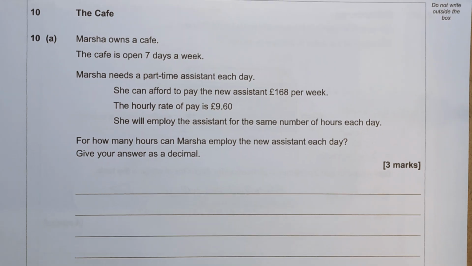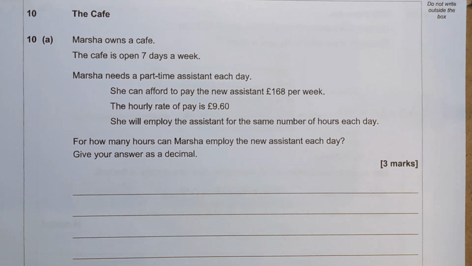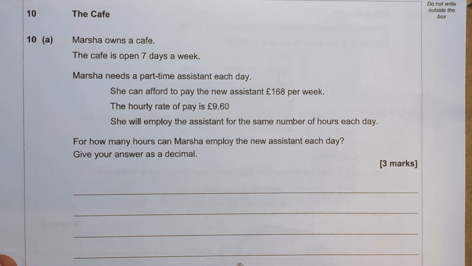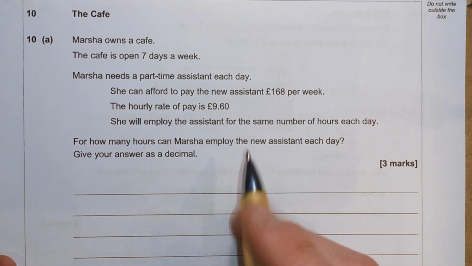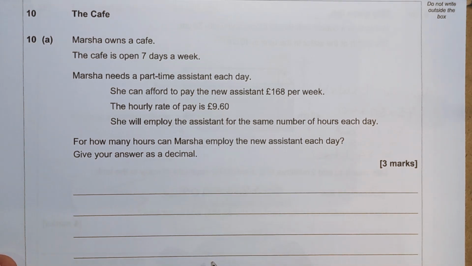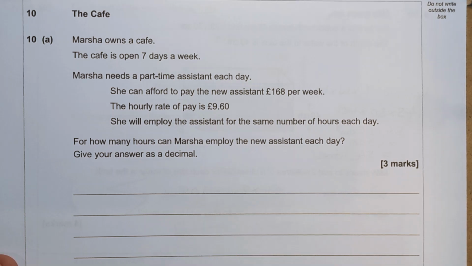Question 10. The cafe. Marcia owns a cafe. The cafe is open 7 days a week. Marcia needs a part-time assistant each day. She can afford to pay the new assistant £160 per week. The hourly rate of pay is £9.60. She will employ the assistant for the same number of hours each day. For how many hours can Marcia employ the new assistant each day? Give your answer as a decimal.